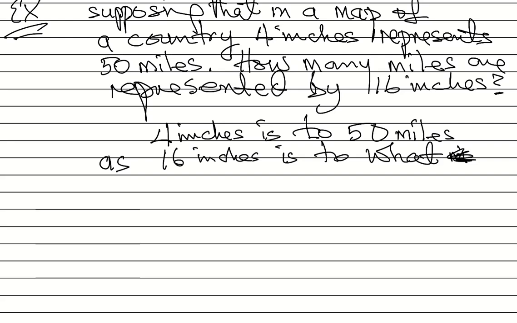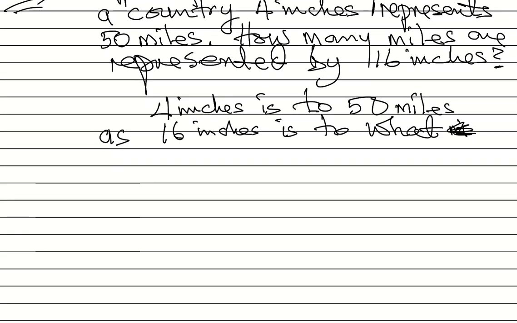So that's what they're saying. But let me leave it like that. So basically, you line it up like this. It's a proportion problem. You need to know what it's looking for. But I will get that in a minute.